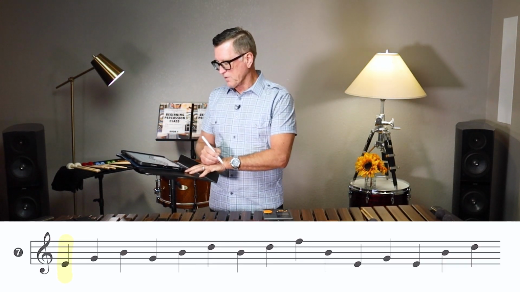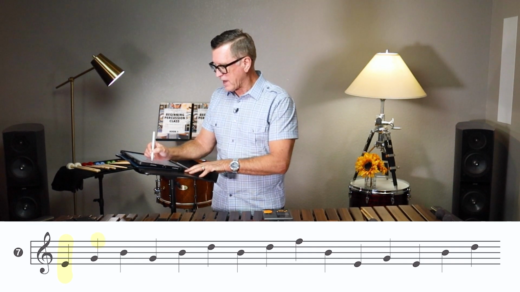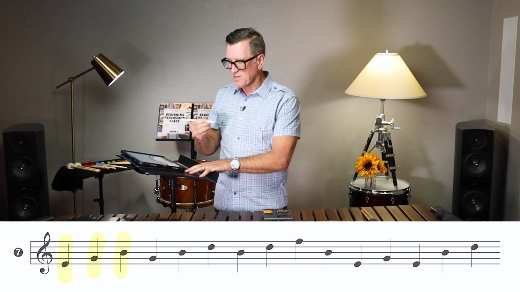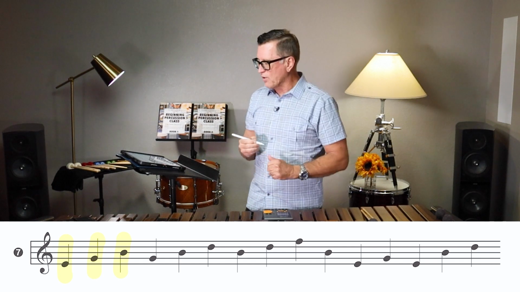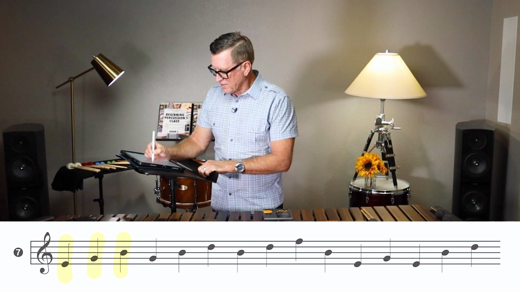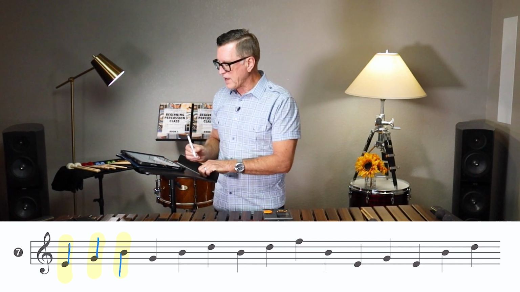So bottom line, very simple, is E. As I walk up the lines like a ladder, E, G. Now my next one, third line, E, G, B. Okay, so I can count from the bottom, or I can look at the stems and notice that for E and G the stems are going up, B is going down.